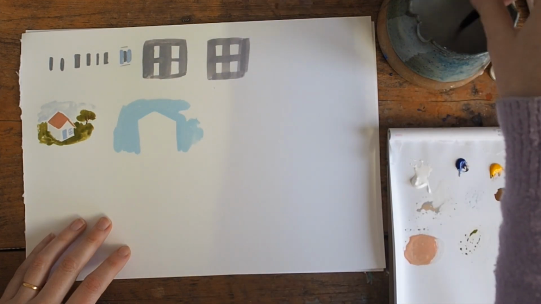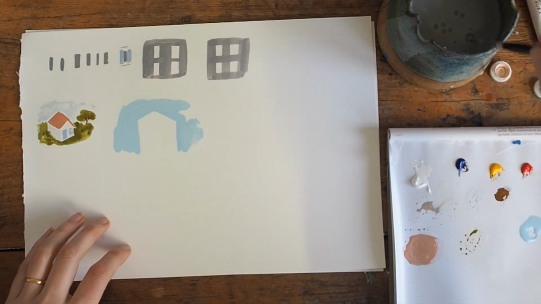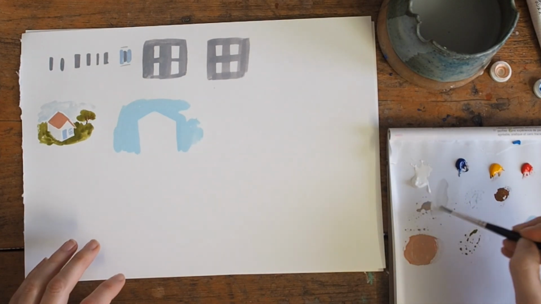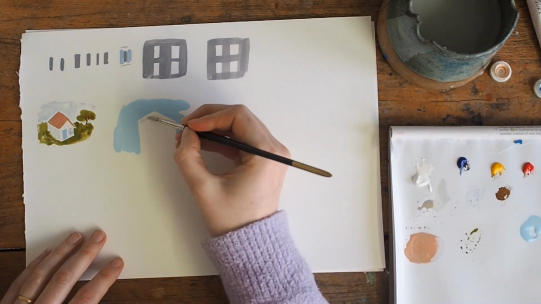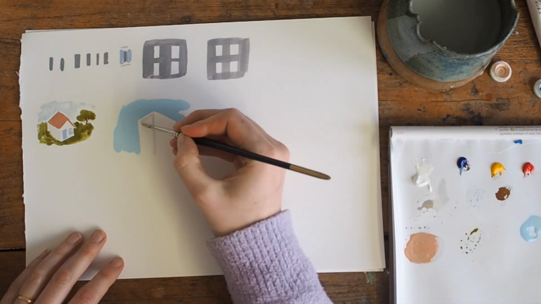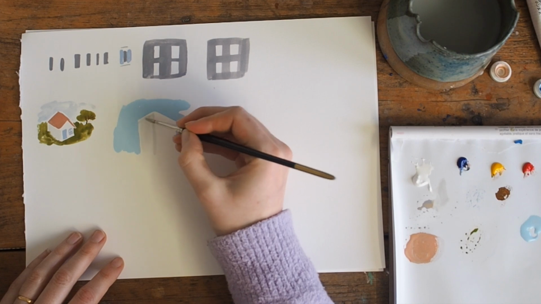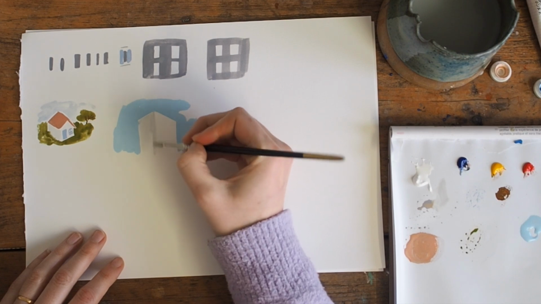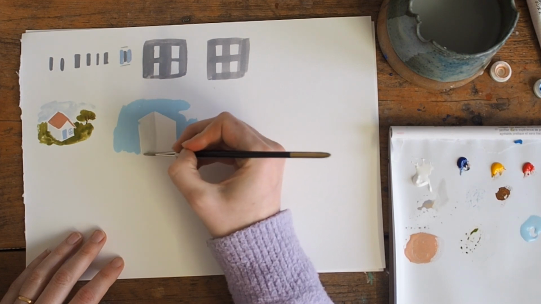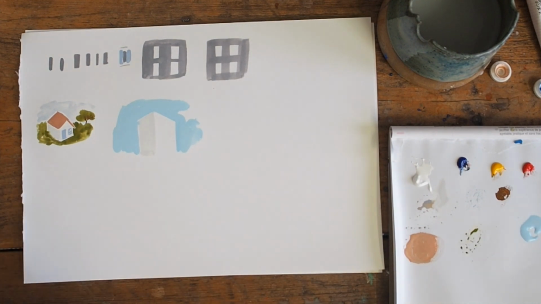Very loosely putting in the sky, and then putting in some shadow on one side, which immediately gives the building a bit of dimension. And then thinking about how we could put in some little windows.